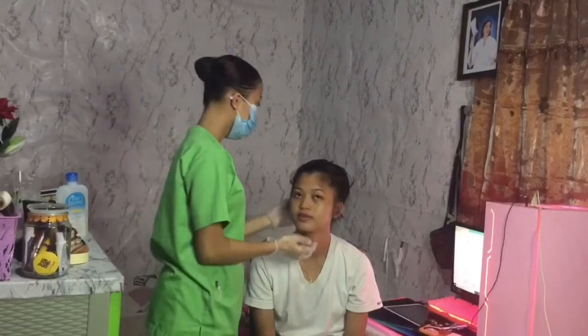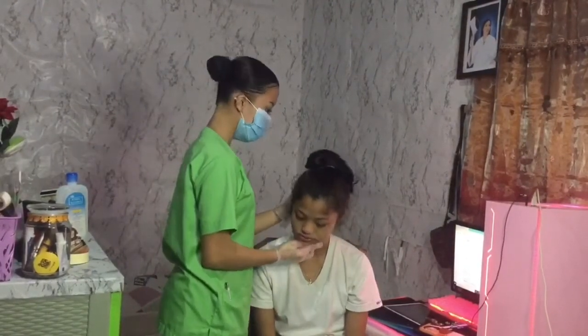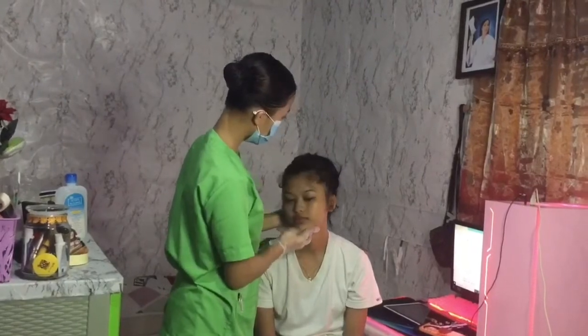After that, perform hand hygiene. Inspect the head and then the face for color, symmetry, lesions, and distribution of facial hair.